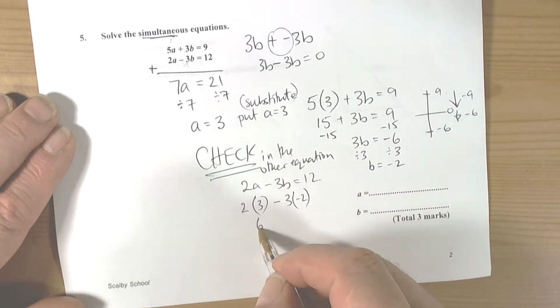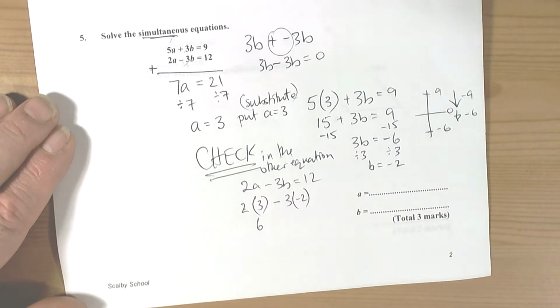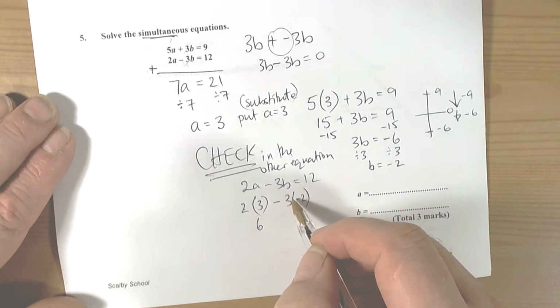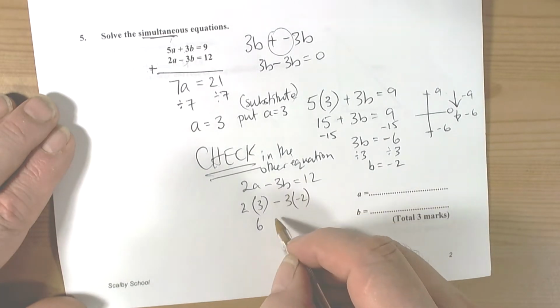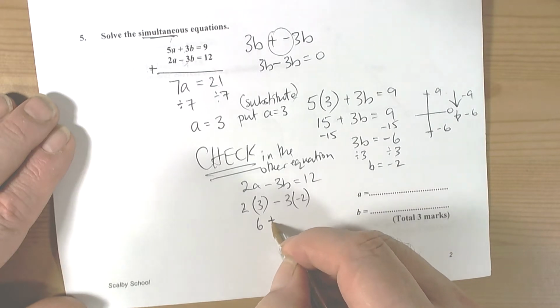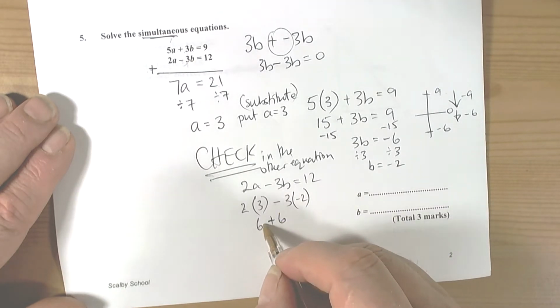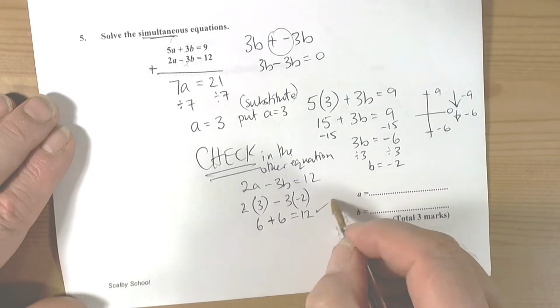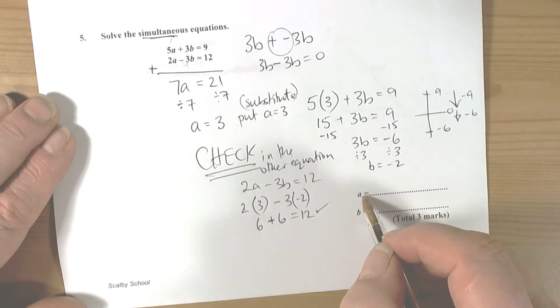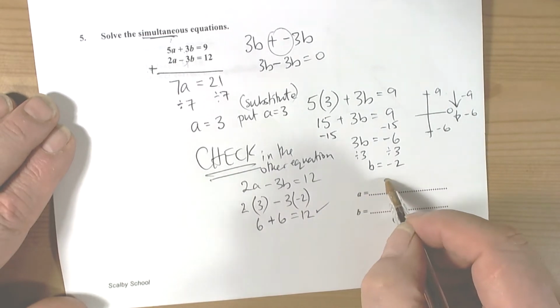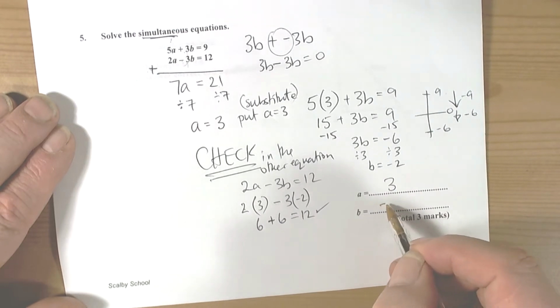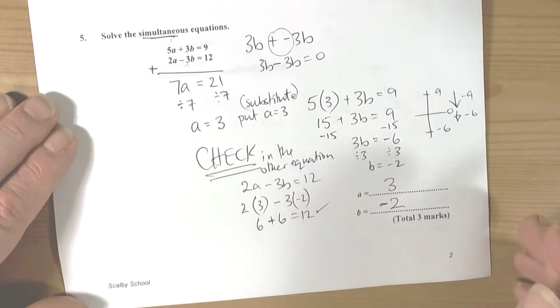So 2 3's are 6. We've got here, again, it's quite useful to think of this as negative 3. So we've got negative 3 times negative 2, and negative times a negative is a positive, so we end up adding. So 6 add 6 is 12, which is what we wanted. So we're confident then that the values work. So our a value was 3 and our b value was negative 2.